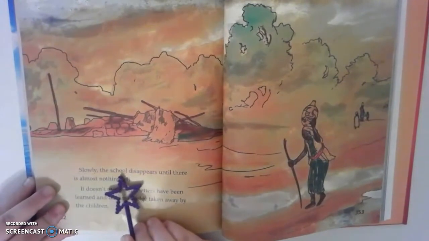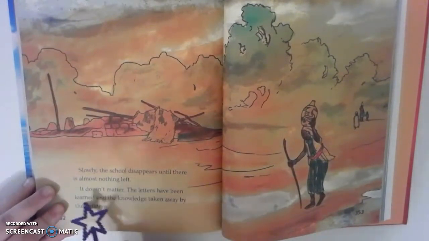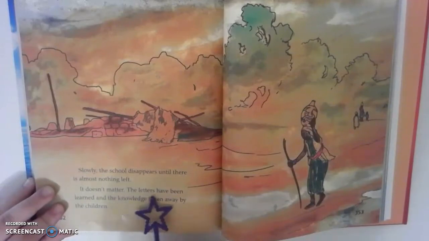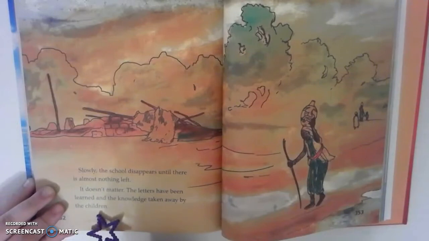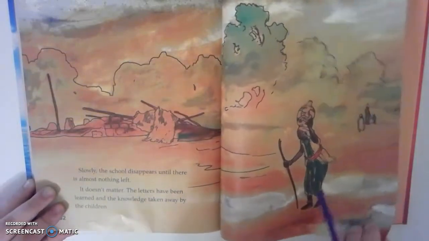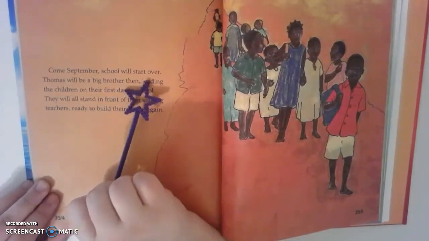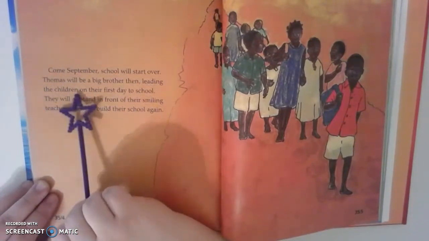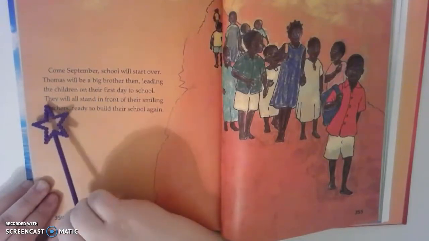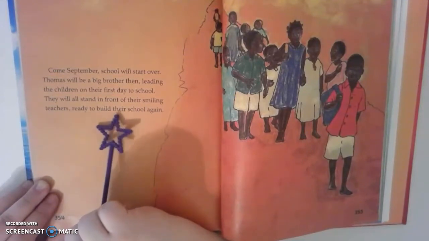Slowly, the school disappears until there's almost nothing left. It doesn't matter. The letters have been learned and the knowledge taken away by the children. Come September, school will start over. Thomas will be a big brother then, leading the children on their first day to school. They will all stand in front of their smiling teachers, ready to build their school again.